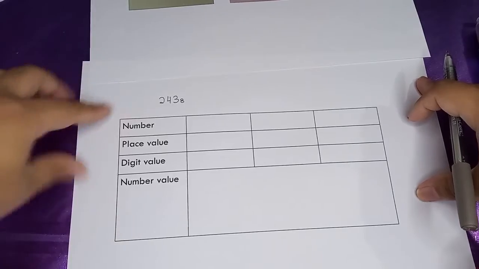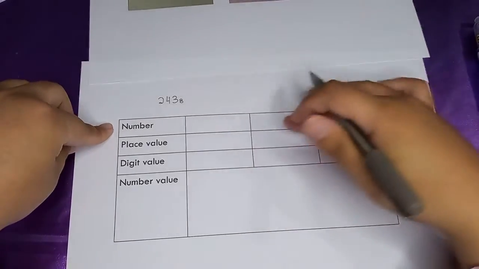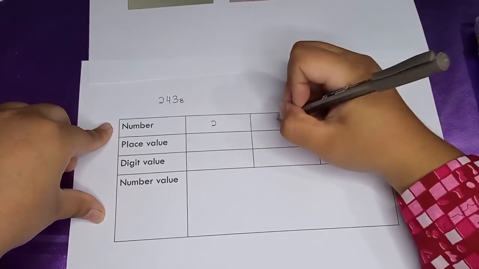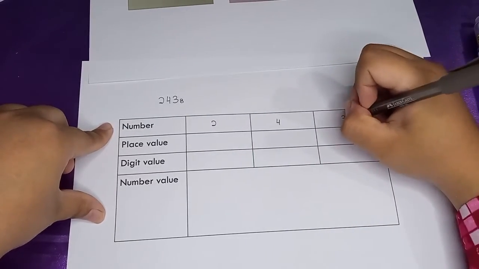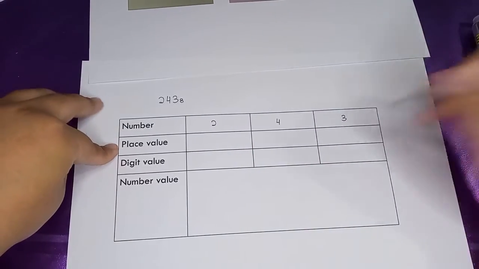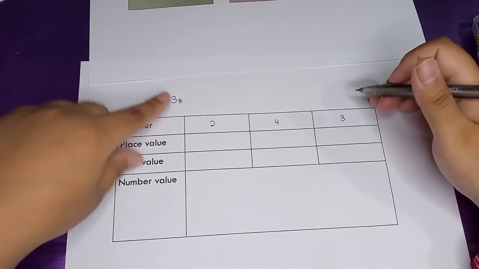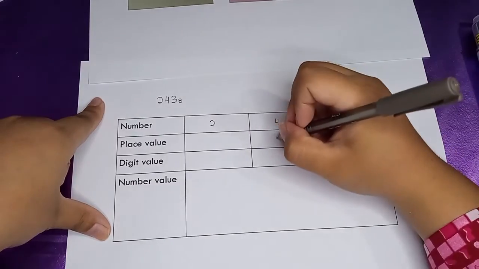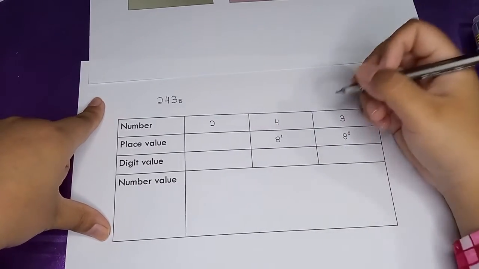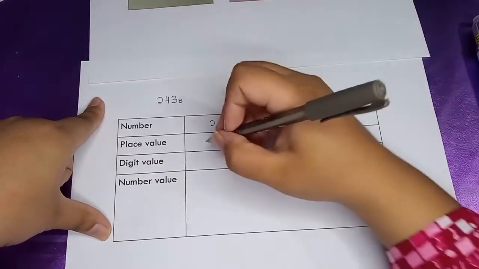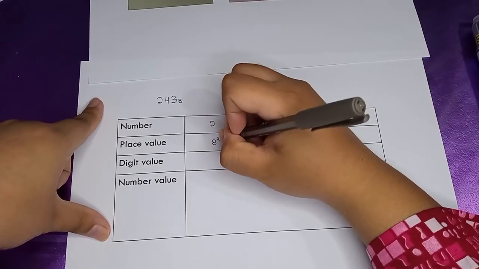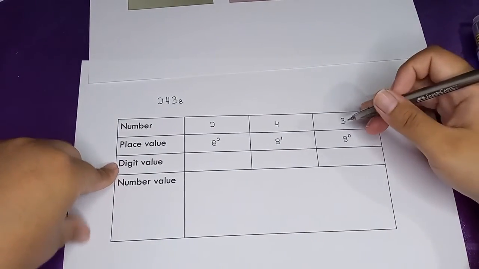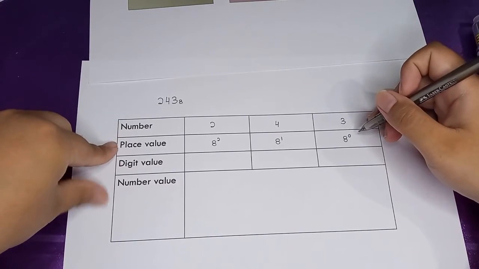Okay, the first row is the number. We're going to arrange the number 2, 4, 3. For the place value, we start at the most right. This is base 8: 8 power of 0, 8 power of 1, and then 8 power of 2. The digit value is the multiplication between the number and the place value.